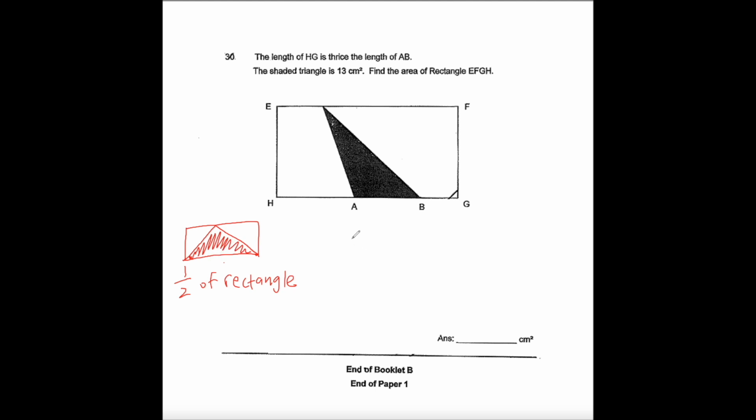Okay, so if I'm just going to give you another example, if I have a rectangle like that and they tell you the area of this triangle is 20 cm square and they want you to find the area of the rectangle, you just have to take 20 times 2. Because basically the area of a rectangle equals 2 times the area of a triangle that shares the same length and breadth. So the length is the base, the breadth is the height.